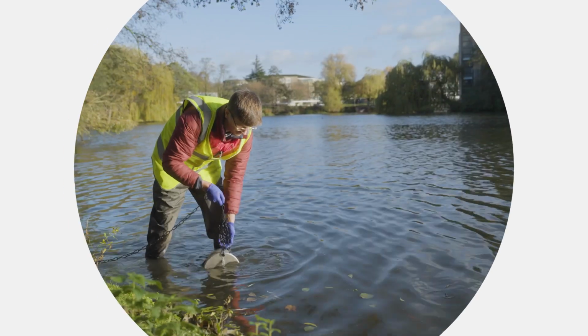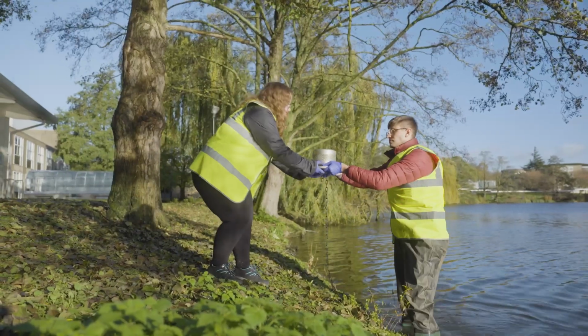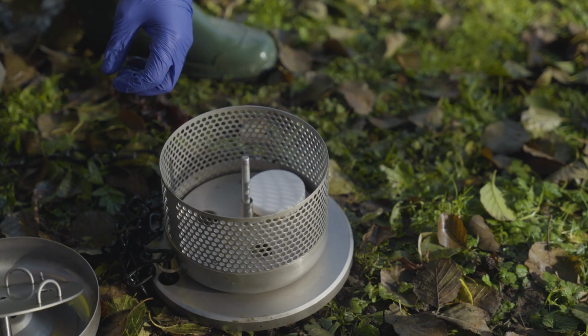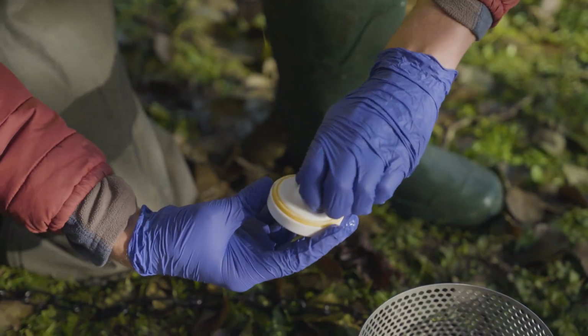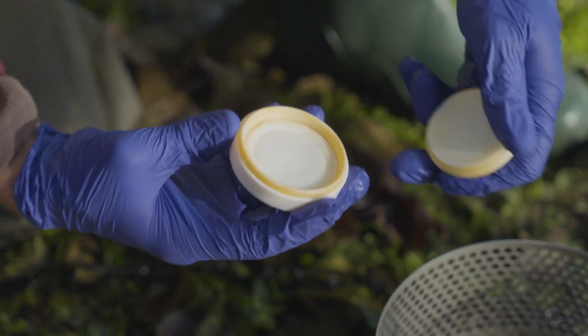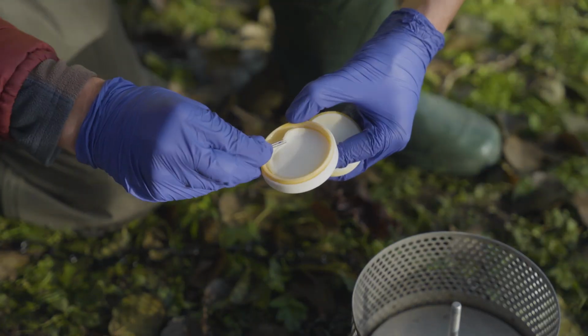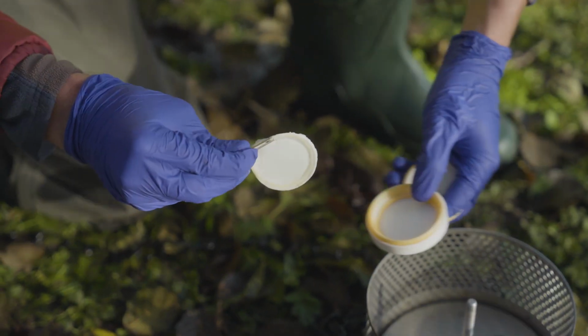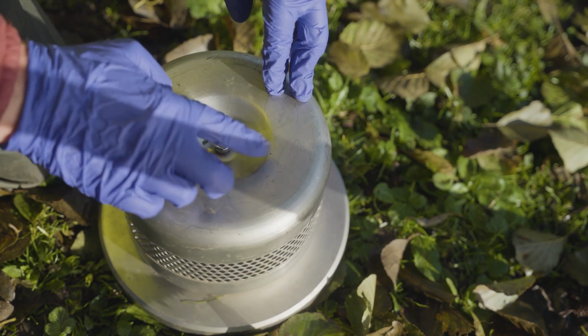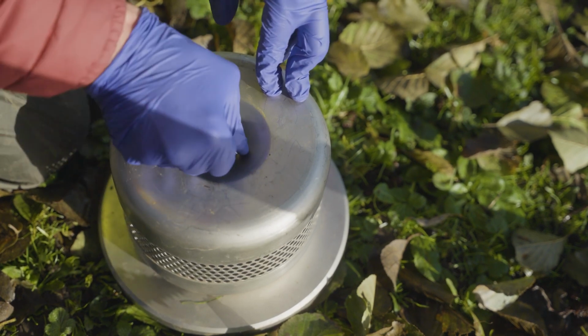Once the collection period is over, remove the sampler from the water carefully. Dismantle, remove the sample disc, then place it into labelled sampling containers. The benefits of this method are its ability to detect contamination events potentially missed by grab sampling, and no power source is required. However, the samplers may be disturbed or stolen, can be difficult to set up, and do not provide time-specific data.